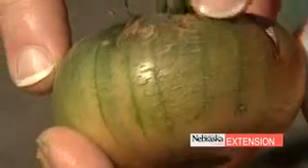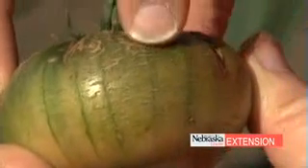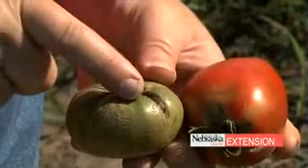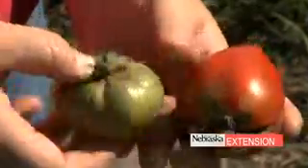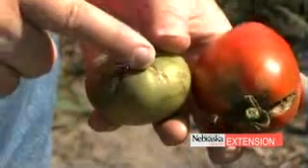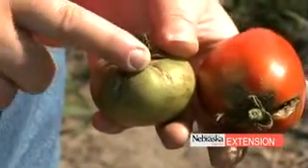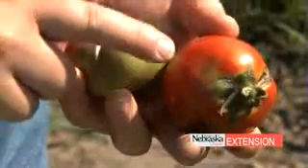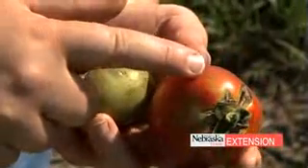Fruit cracking does decrease the quality of the fruits, but usually they can still be used and eaten. Fruit russeting is a series of very tiny cracks along the shoulders of the tomatoes, which occurs when water sits on the shoulders of the tomatoes for an extended length of time.